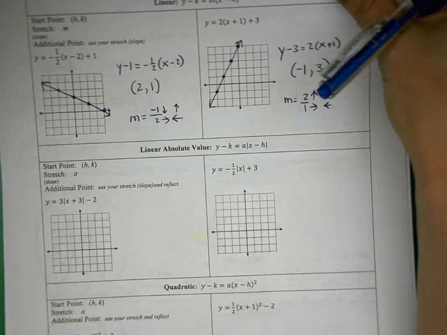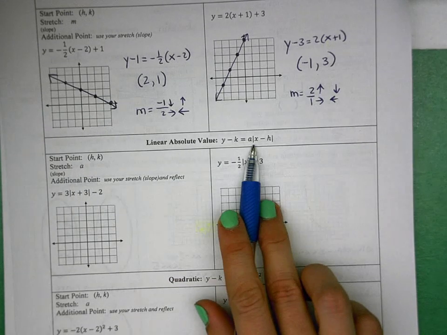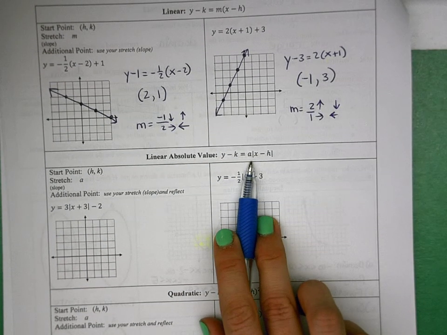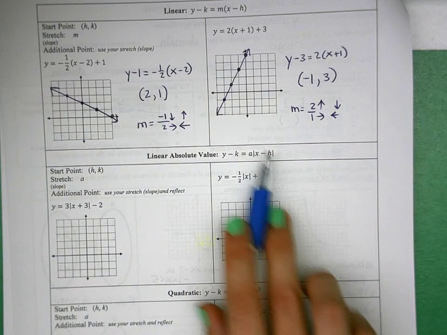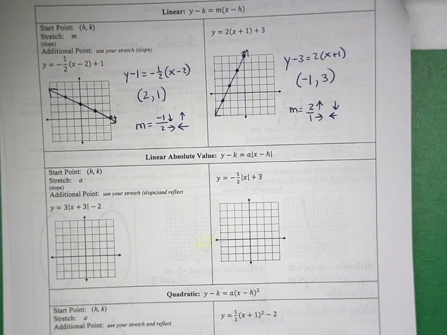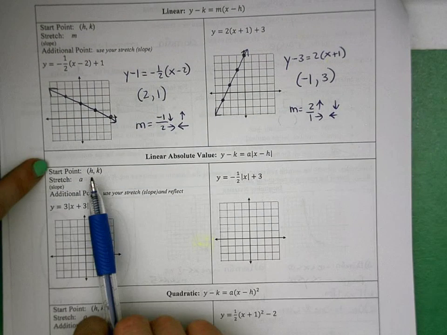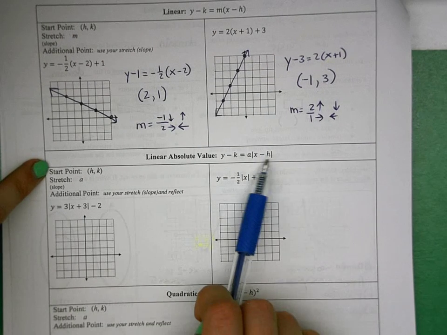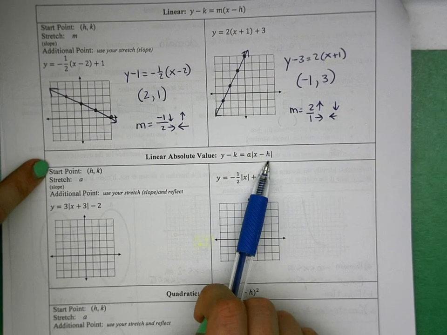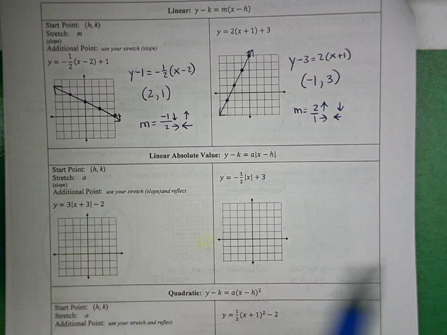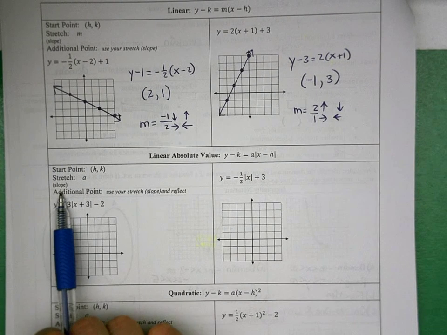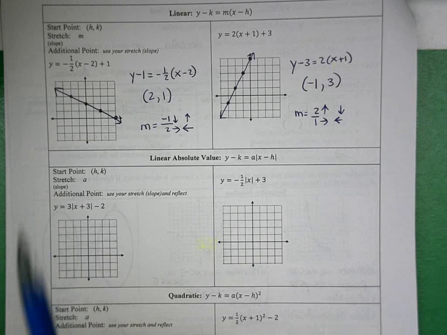Again, we start with our descriptive form here, y minus k equals a times absolute value of x minus h, which looks very similar to our linear descriptive form up here. Right? So we still have our starting point, our h, k. It's still the opposite, or what makes this equal 0. So all that's the same. And we still have slope, the rise over run idea.